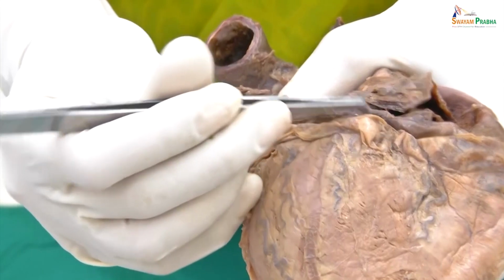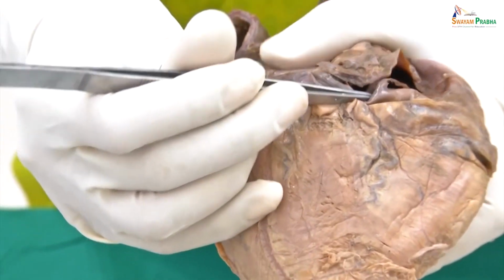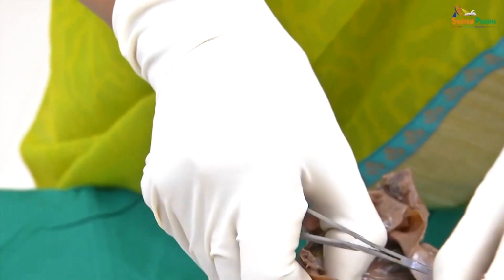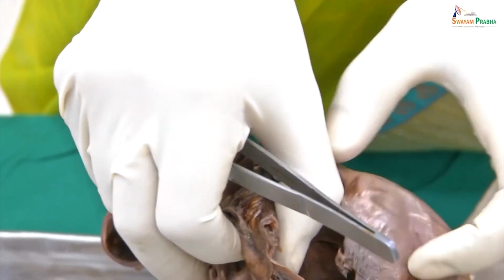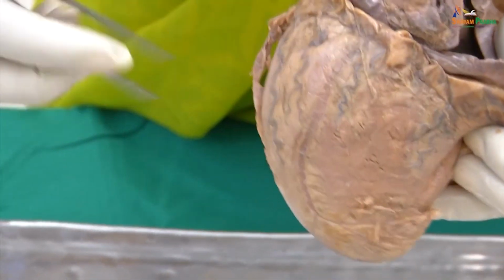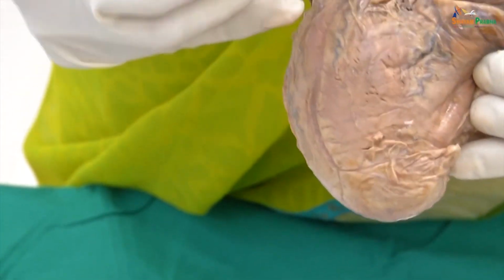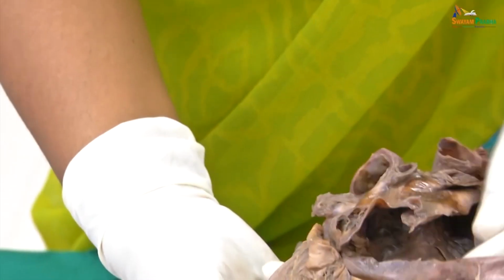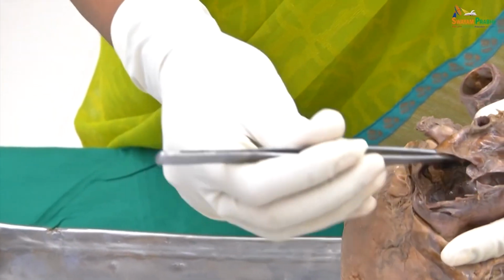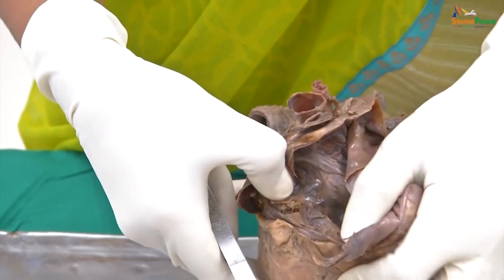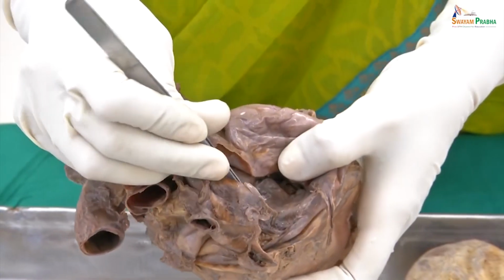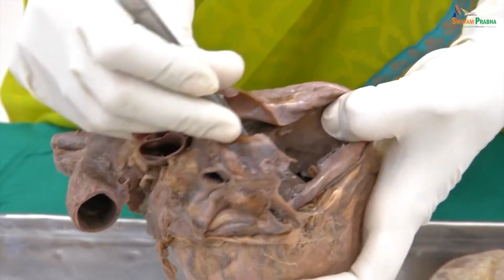So, the coronary sinus is going to continue towards the right, reach the right atrium, and it opens into the right atrium between the orifice of the inferior vena cava, if this is the orifice of the inferior vena cava, and the atrioventricular orifice.